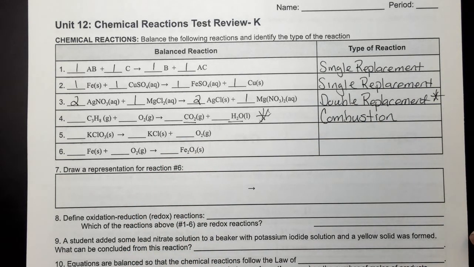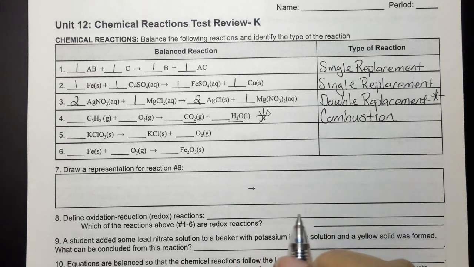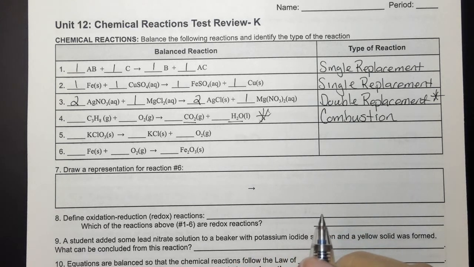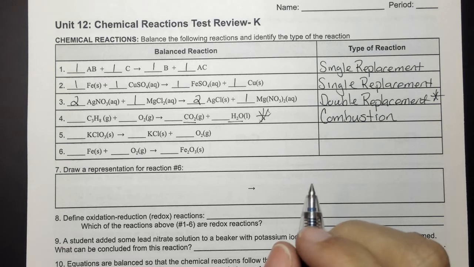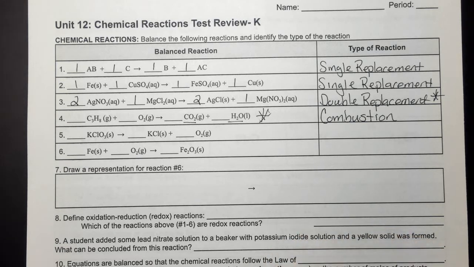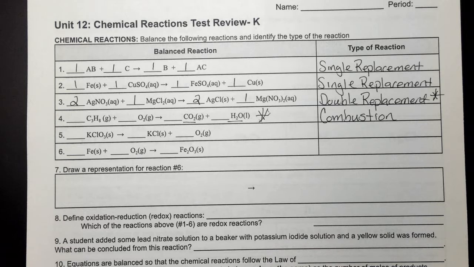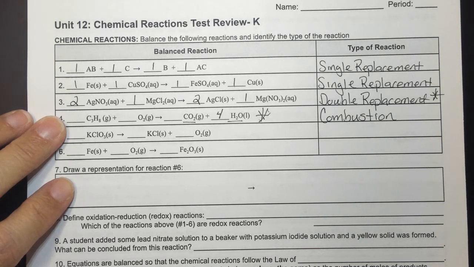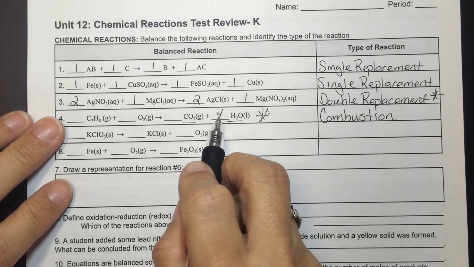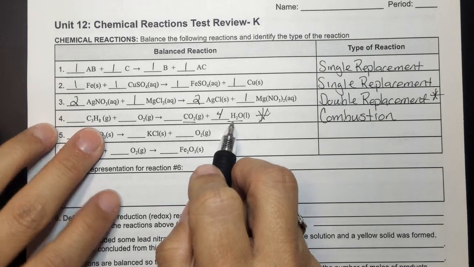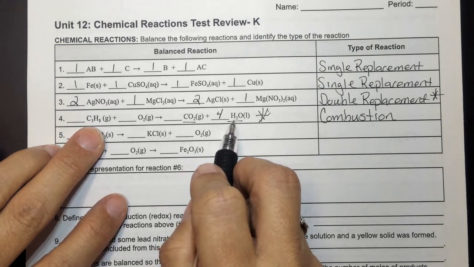And let's make sure that this one is balanced also. There's 8 hydrogens, so if I put a coefficient of 4 here, that gives me 8 hydrogens, so my hydrogens are balanced.